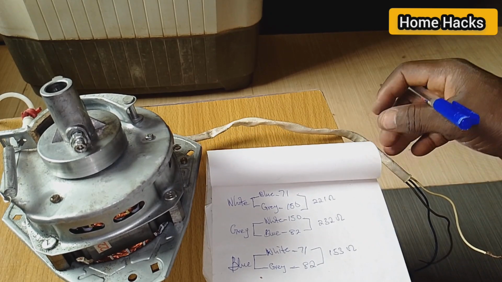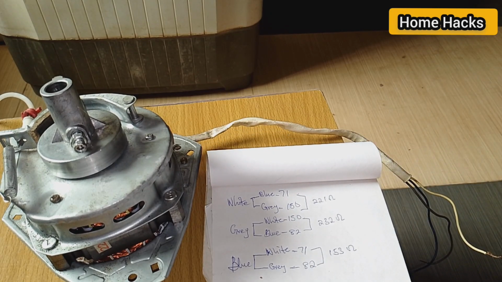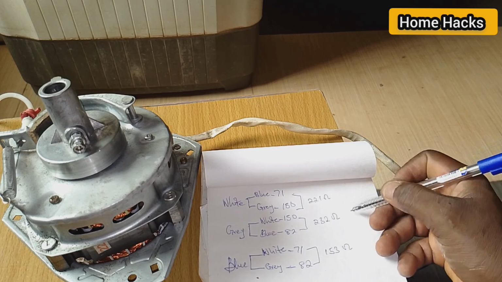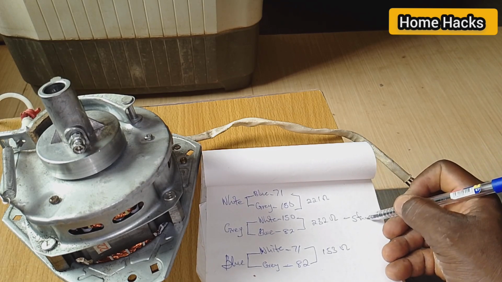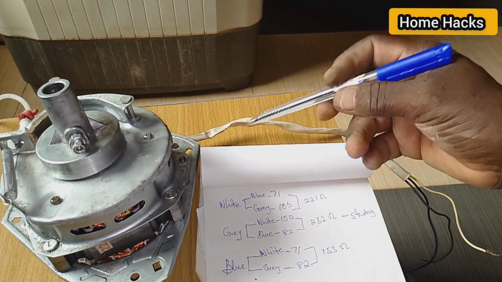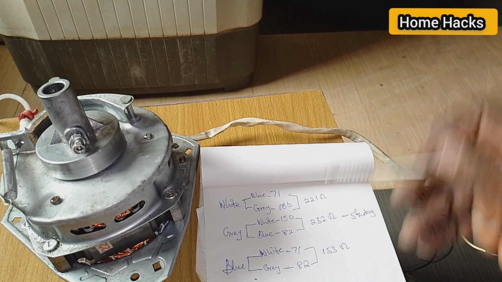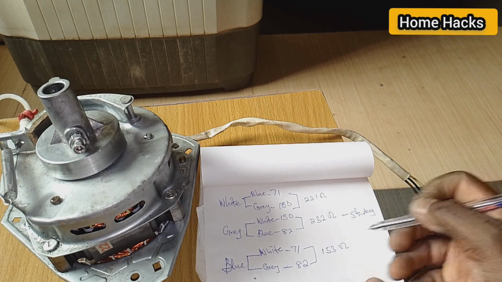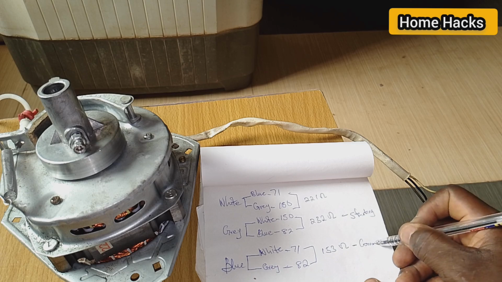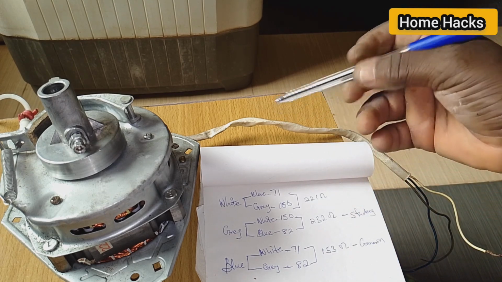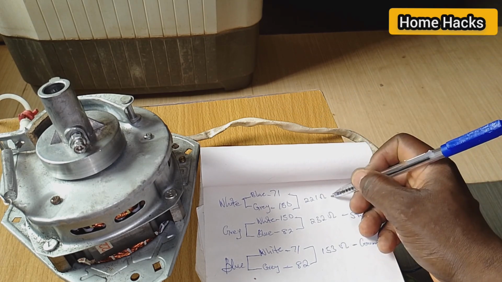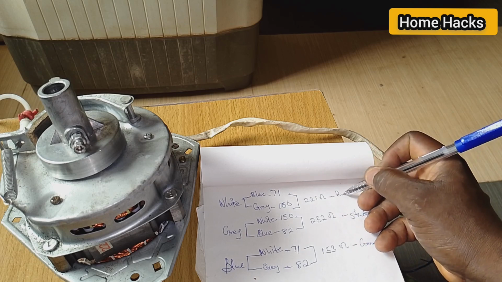Now, the highest value will be the starting coil. That means the gray here, 232 is the starting coil. Gray is starting. All right. And then the lowest value will be the common. The lowest value is blue, 153. Common, that's the common terminal from the motor. All right. And then the middle value will be for the running coil. Middle value, which is 221. Running coil.